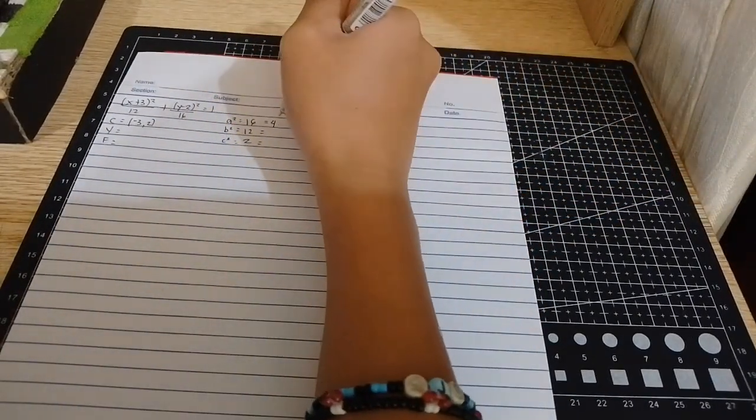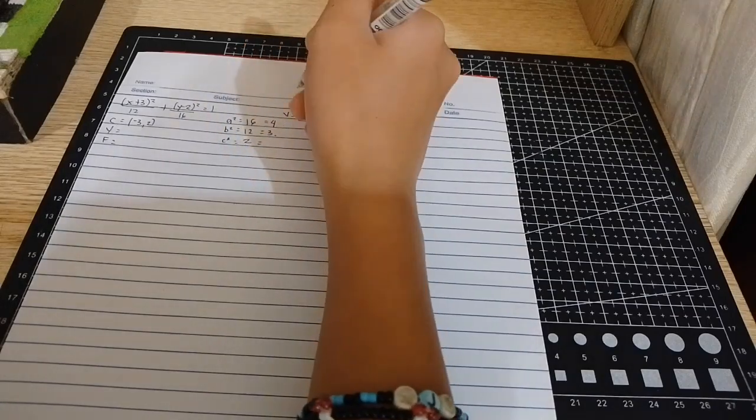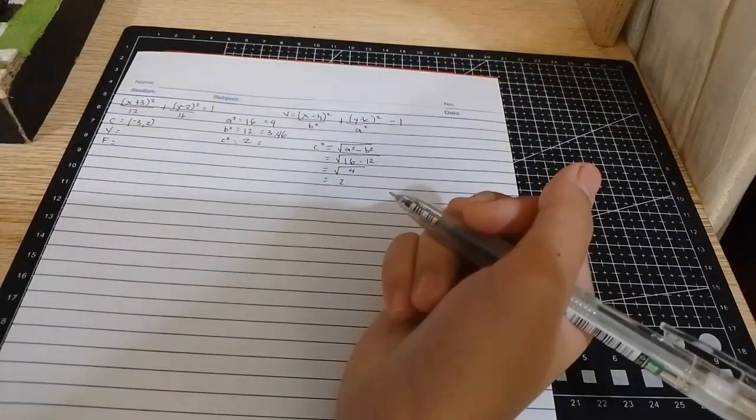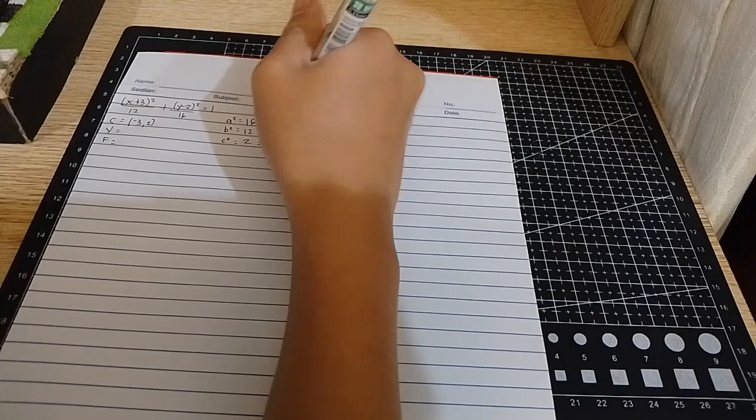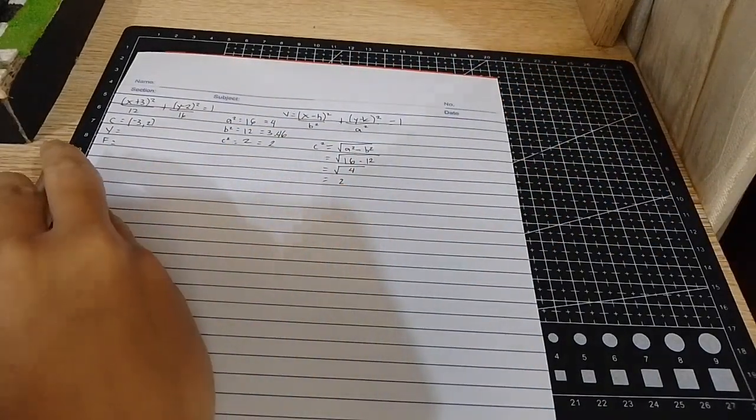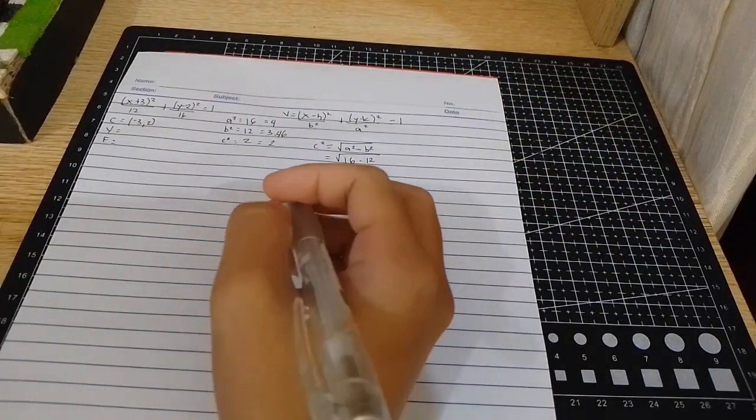So, 4, and then 3.46, then 2. Yun na yun, 2. Then, we have to solve naman for vertices and foci.